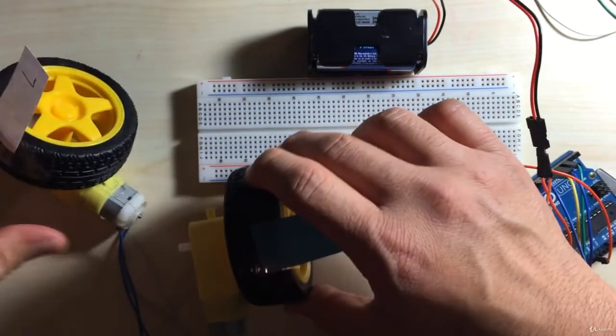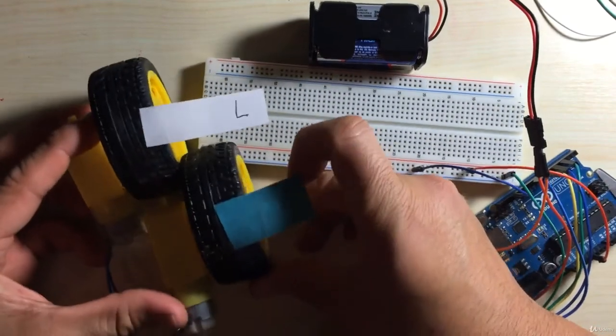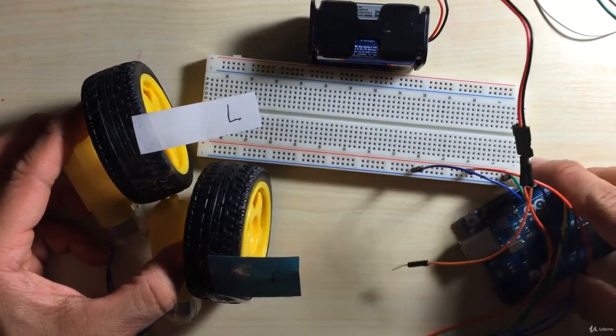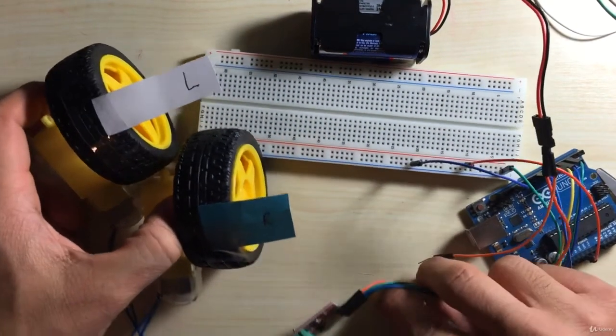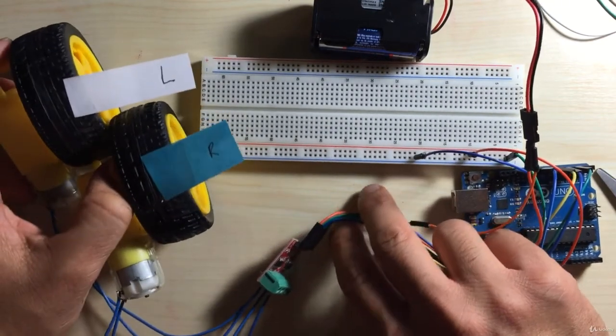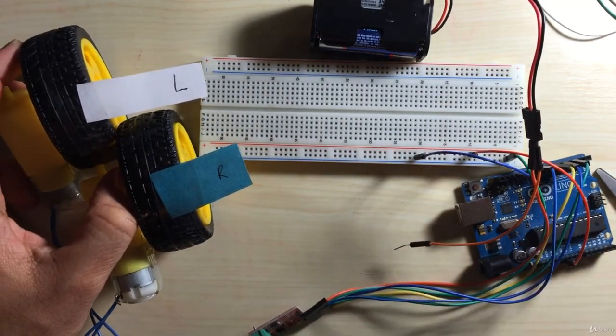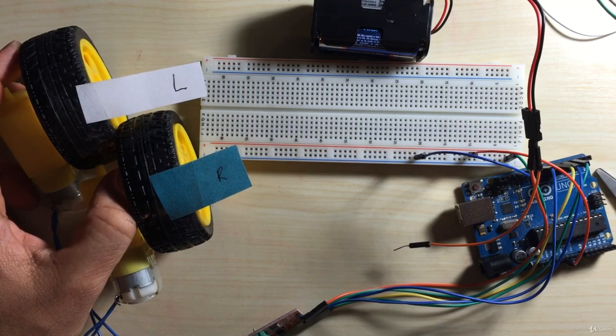Okay. And now our circuit and our motor driver is all connected, and we're going to proceed to upload the code to test everything out.